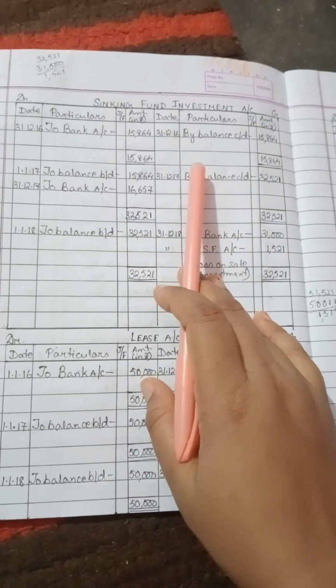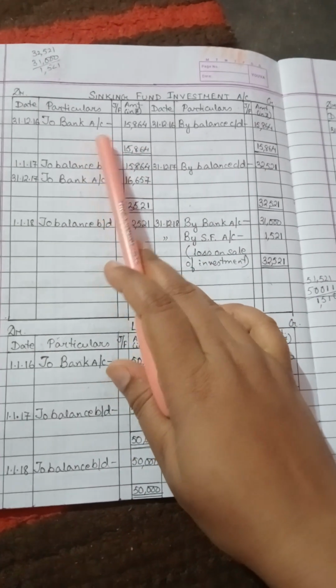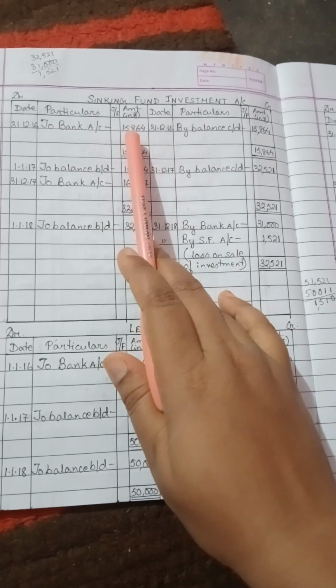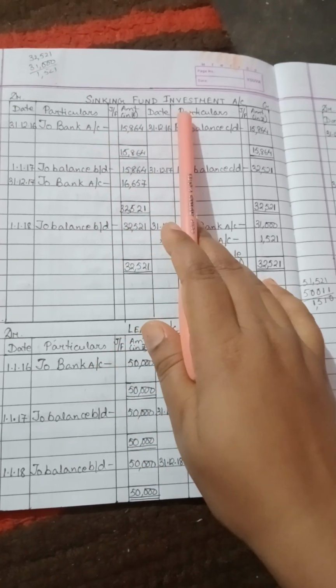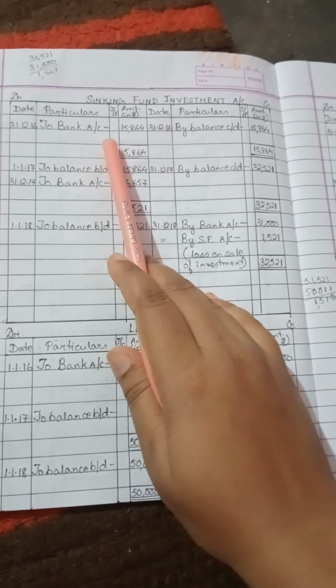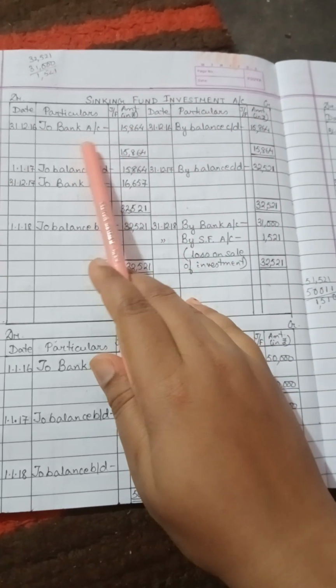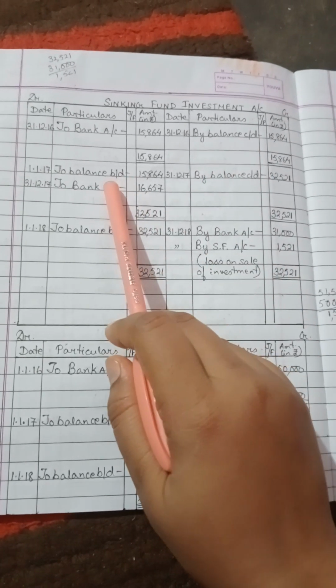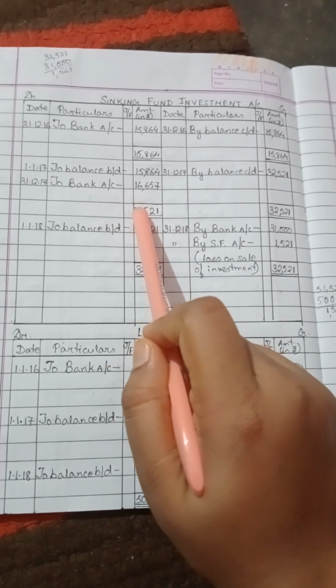And again in sinking fund investment account, to bank account, this is for the investment made. Sinking fund investment account debited to bank account. Then balancing is done. It is brought down in the next year.